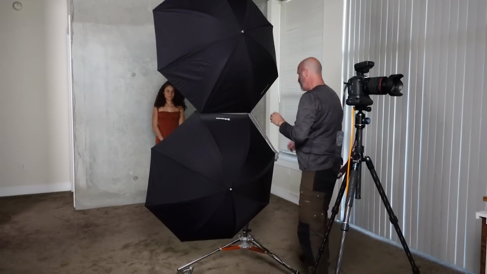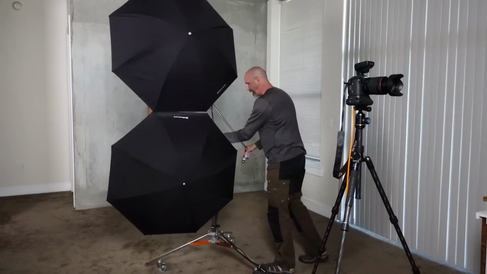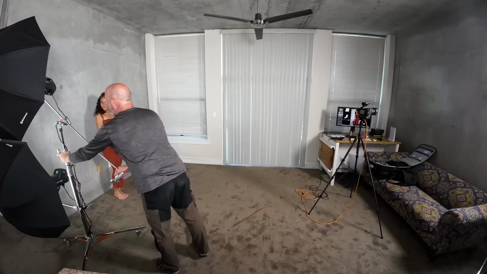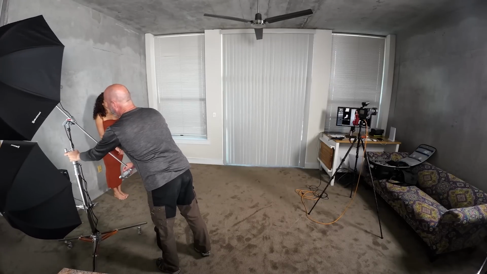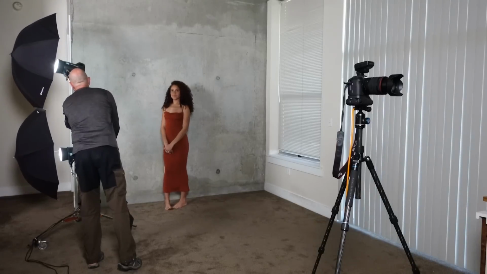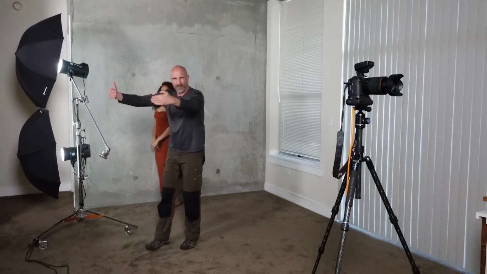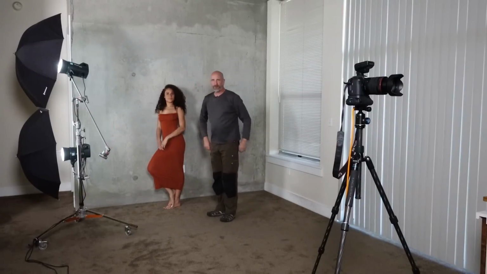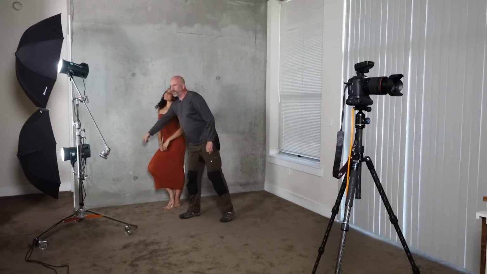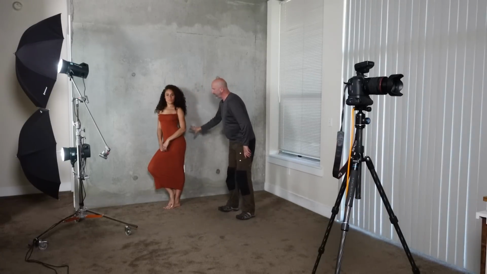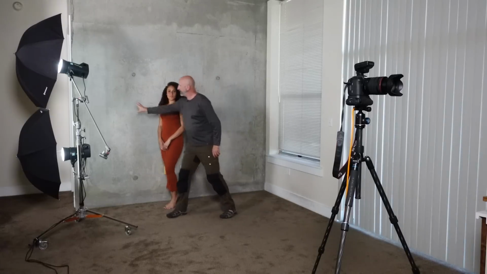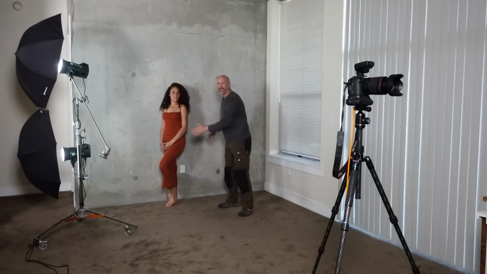Okay, so the next thing we want to do is take that and increase the contrast. So I'm going to move this. We're going to go to the side, maybe a little bit to the front. I don't know, about like that. So this is going to be nice side light. All the light's coming this way, and so hopefully what we're going to get is this side of Tasi's body exposed correctly, but this is all going to fall into shadow. So we're going to get nice dark here, really nice bright here, really contrasty images.